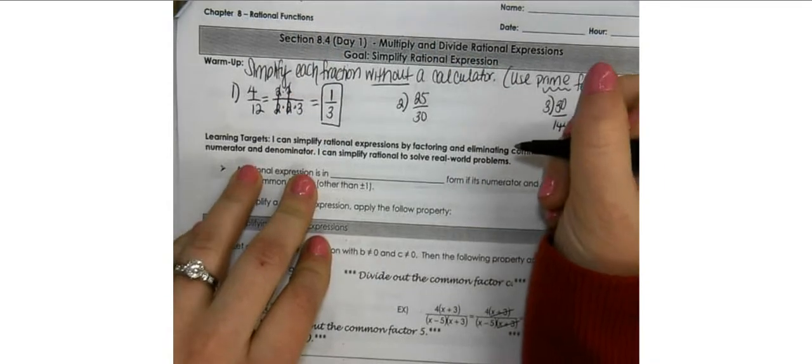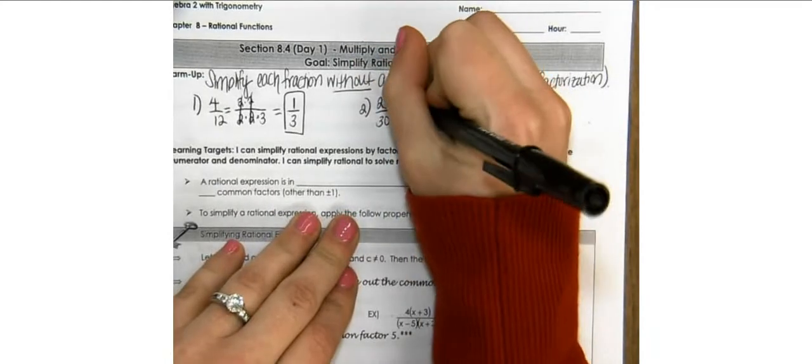For number 2, I know that 25 is 5 times 5 and both of those numbers are prime numbers. And I know that the number 30 is 5 times 6. And 6 can be broken down into 3 times 2. So rewriting these numbers in numerical order, I'm going to have 2 times 3 times 5. Now any number that's the same on the top and the bottom will be canceled out. So I'm going to cancel out both of my 5's and divide them out. And I'm left with 5 over 2 times 3, which is 6. So 5/6 is my answer.